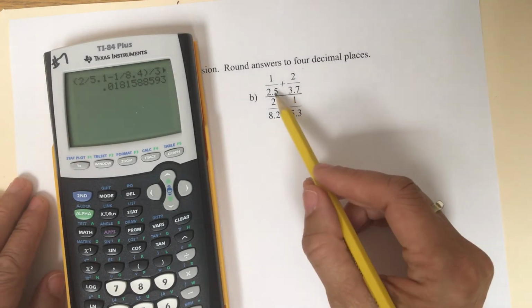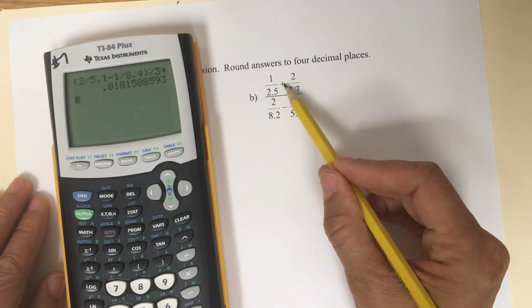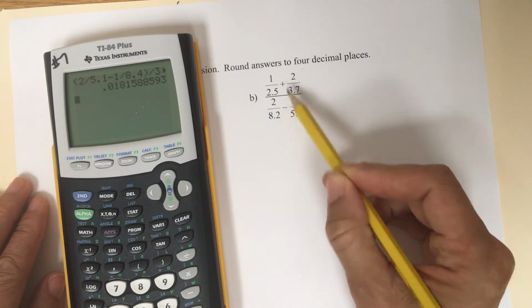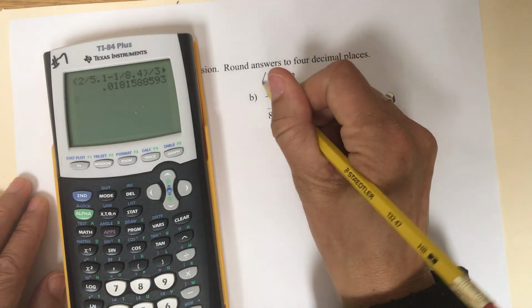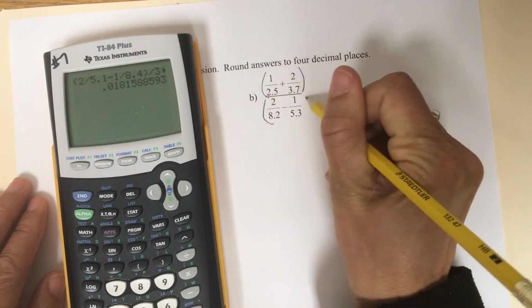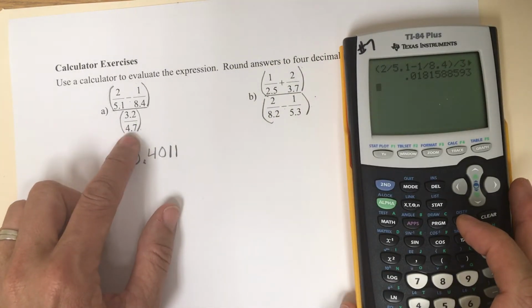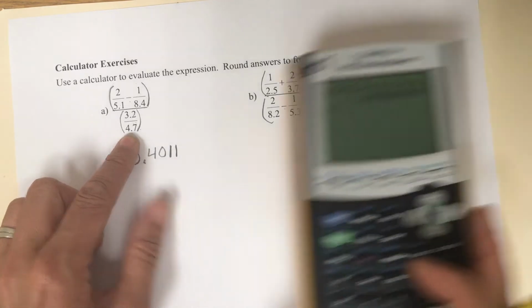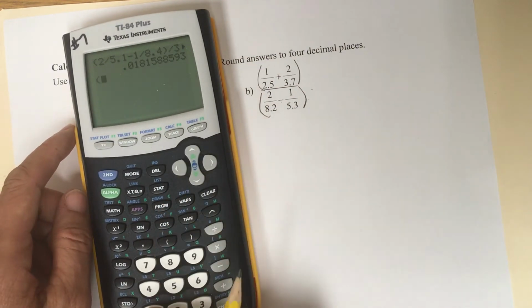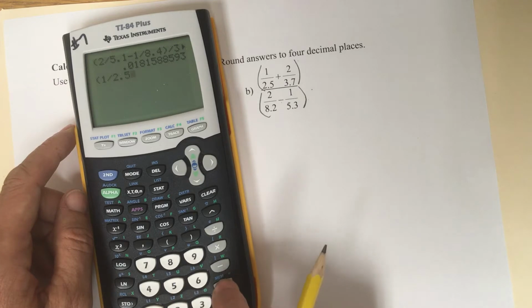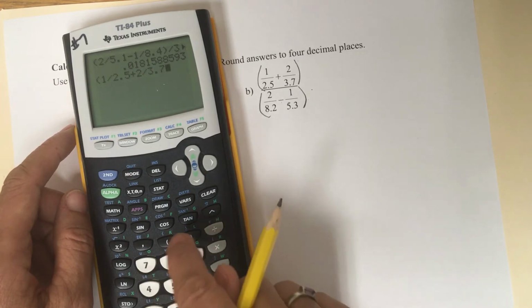Okay, so here we have another one. This is very similar. This one has both addition and subtraction in the numerator and denominator. So this one might be a little bit more obvious to put in those parentheses. It's when you have a multiplication or a division in your denominator where it's tricky to remember to put those parentheses in.